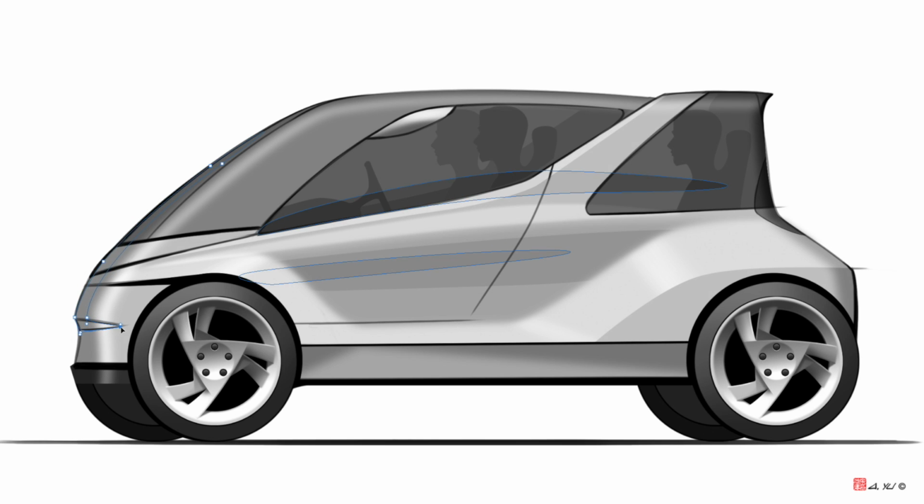Reflection patterns are a critical part of transportation design. Car designers adjust the surfaces meticulously so that reflection lines flow harmoniously with the character lines.